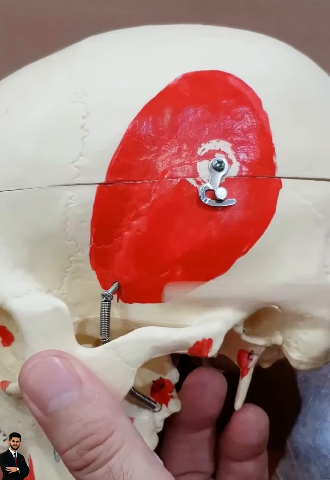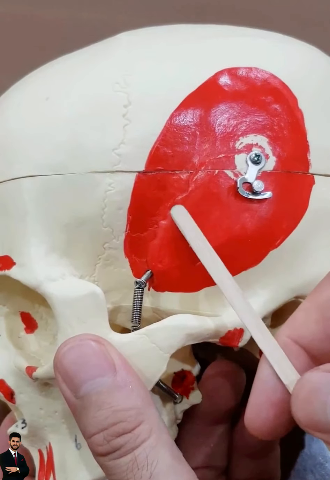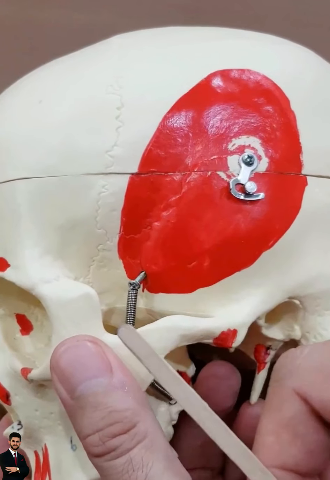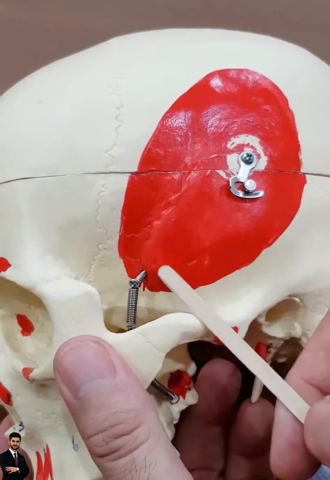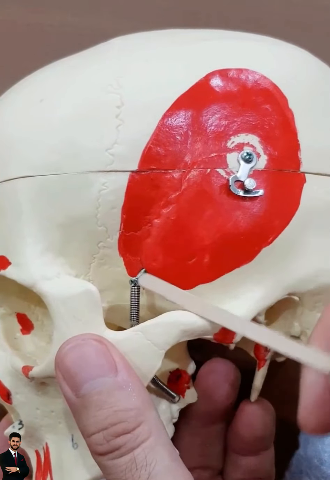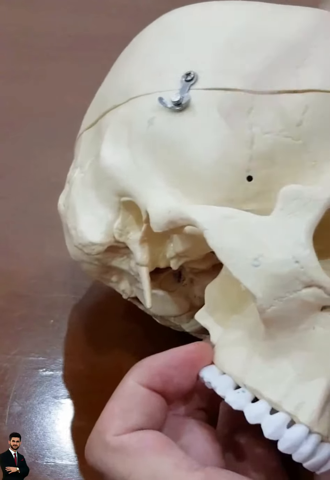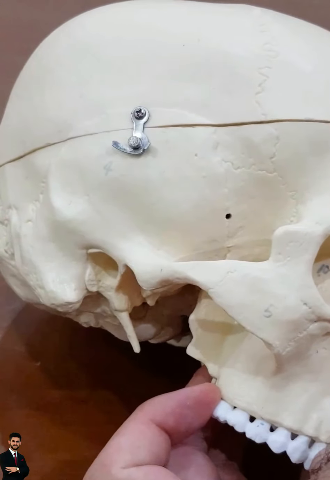And we have other structures present here, which are the deep temporal nerves, the deep temporal arteries, and the middle temporal arteries. All these structures are present in the temporal fossa. That is about the temporal fossa.